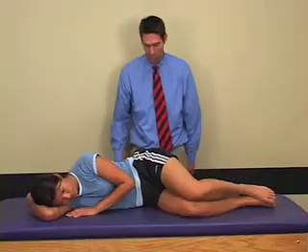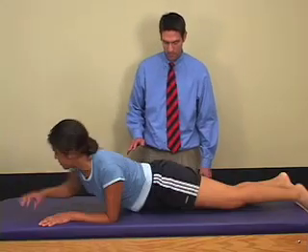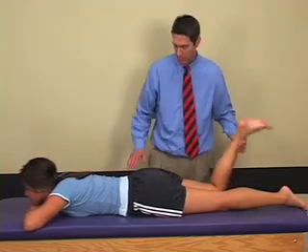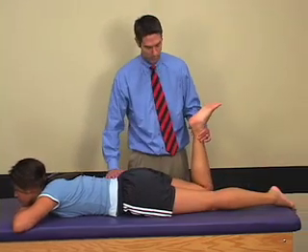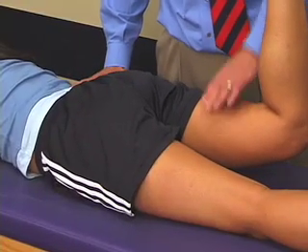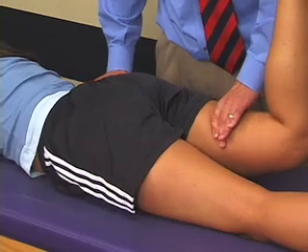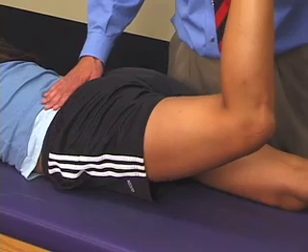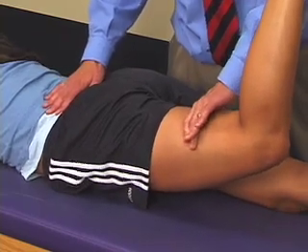Good. I'm going to have you lie prone, assessing some of the posterior structures of the hip. First is just strength of the hip extensors, which are really the gluteal muscles. I'm going to have you hold your leg off the table. I'm going to push down, you push up. Good, assessing for strength. Of course, comparing to the other side. Hold it there strong. Good.